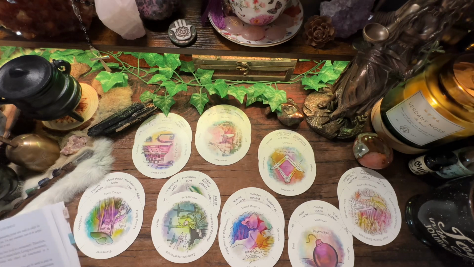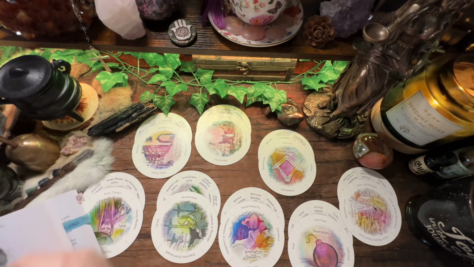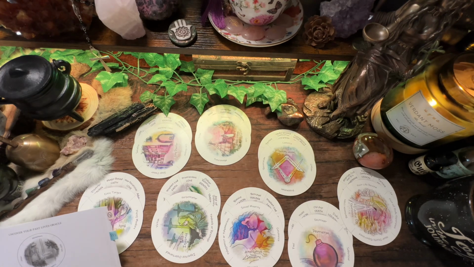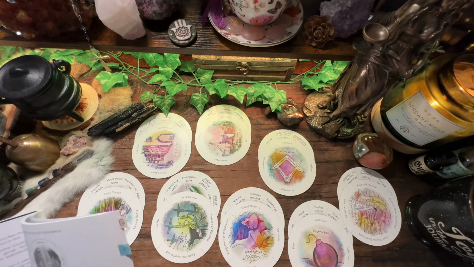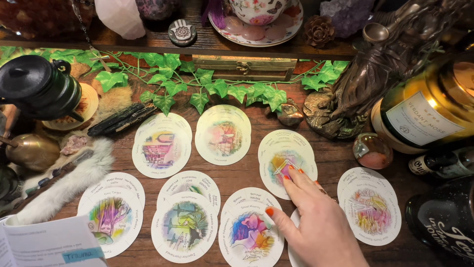So let's find the secret society card. There we go. And let's find this Camorra. In a previous life, you may have been part of a crime society like the Camorra Mafia, Ku Klux Klan, or another group that encouraged underground criminal activity or attacks upon individuals based on social standing, race, or other differences. Ooh, my God, that does not sound good.